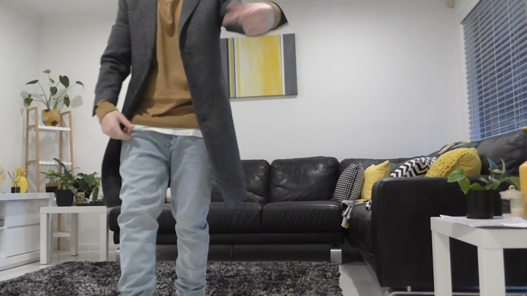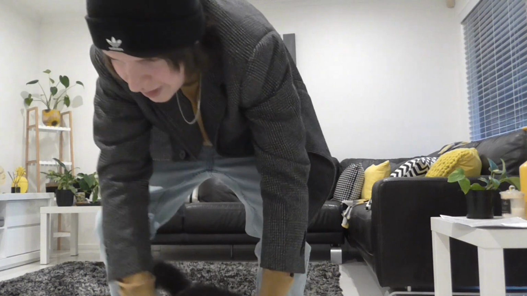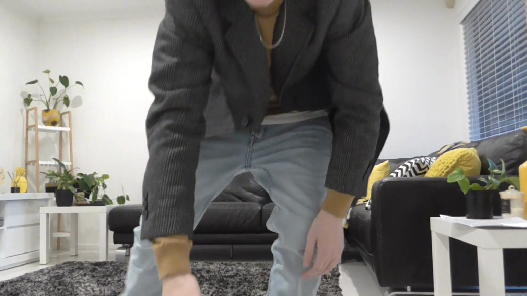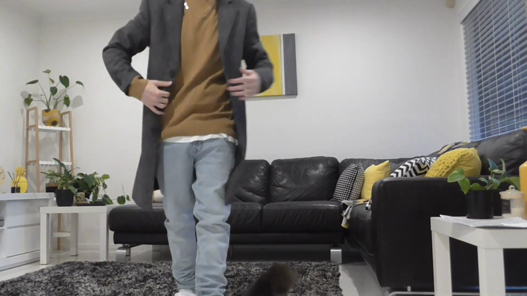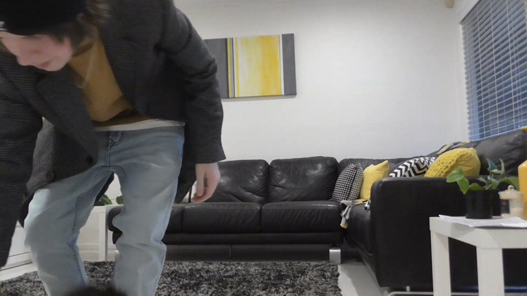Hang on, sorry, this cat keeps jumping on my computer. Sorry, look. Cheeky cat. Not on the adjustment, sorry. Okay. Come up here.